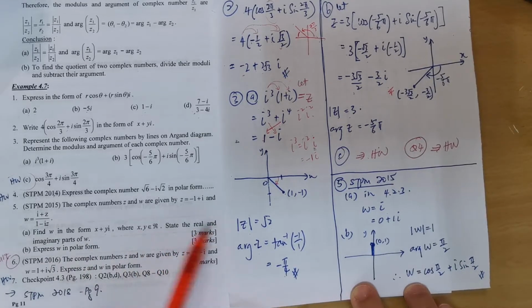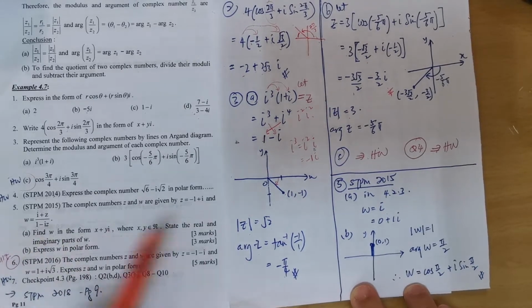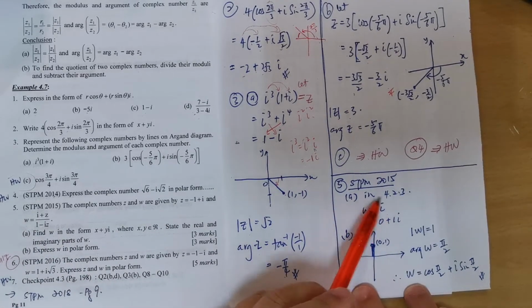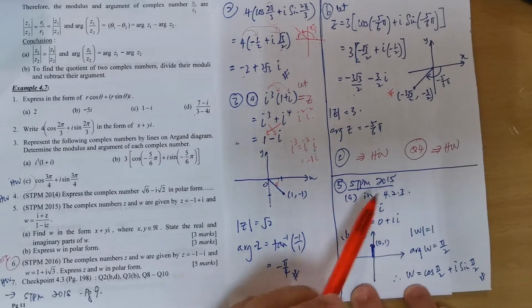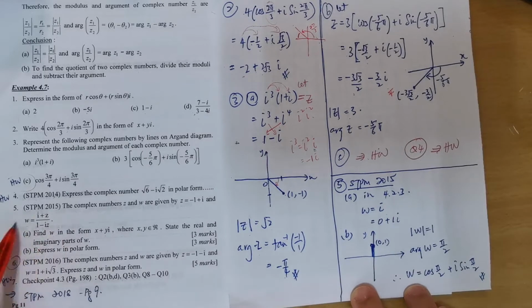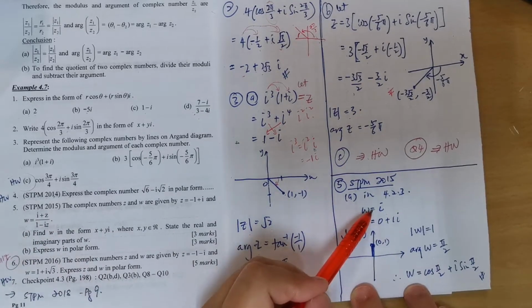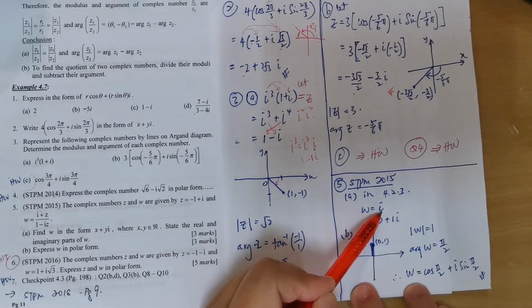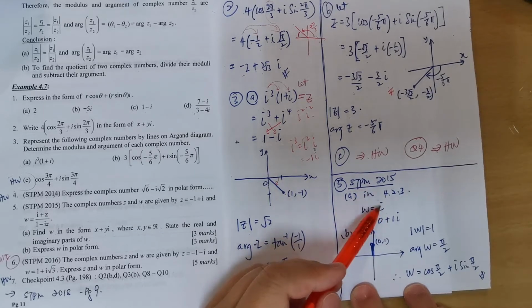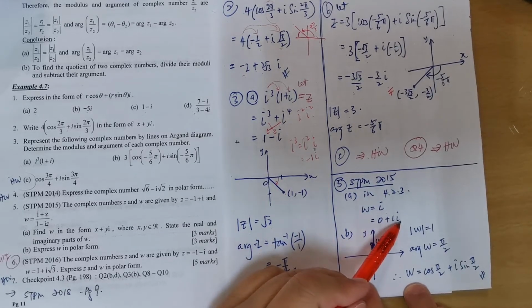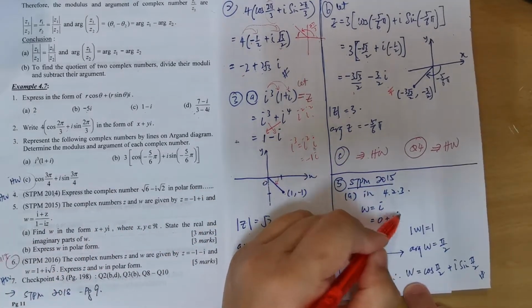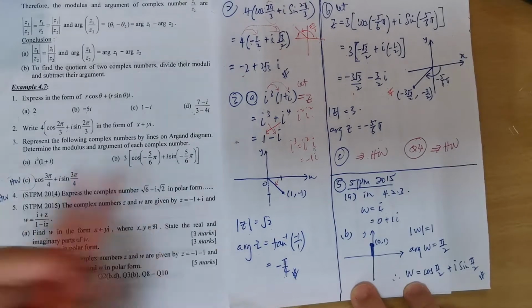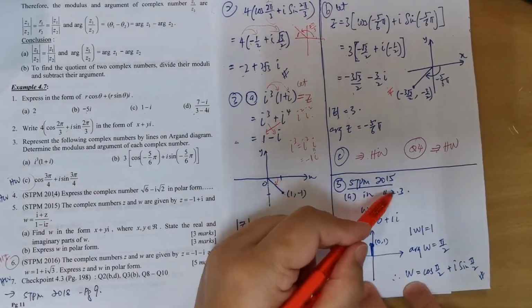Then state the real and imaginary parts of W. This one we have done. You can refer back, in part 4.2.3, example 4.2.3. So we have simplified this one and we found that W is actually equal to i. I means 0 plus 1i. So from here you can get the real and imaginary parts, right? Real part is 0, imaginary part is 1. You can refer back to 4.2.3.